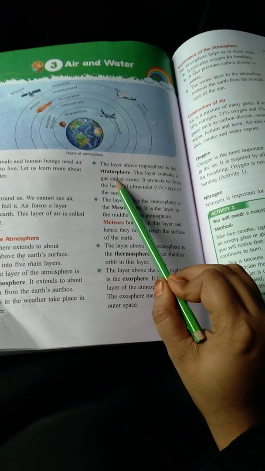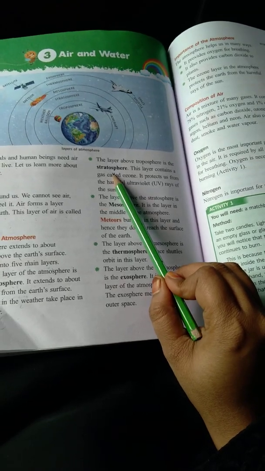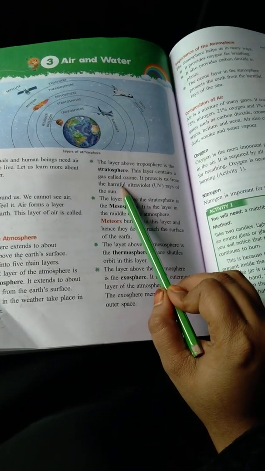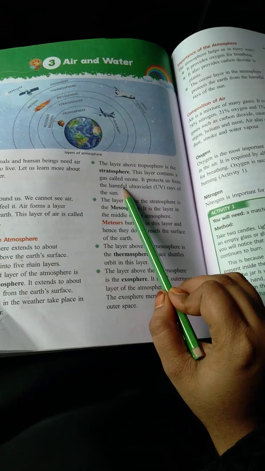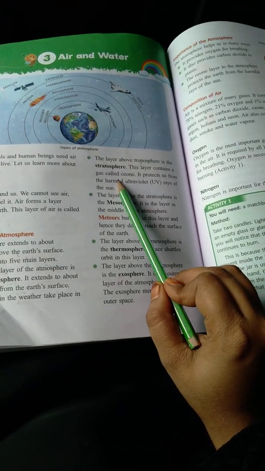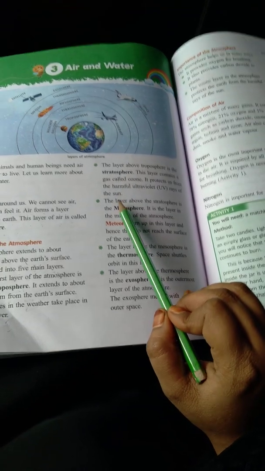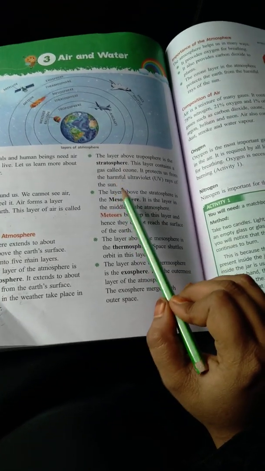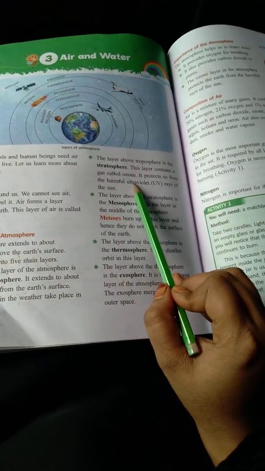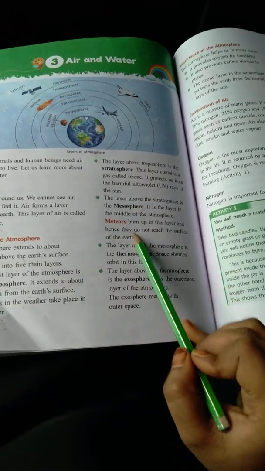Above the troposphere is the next layer, called the stratosphere. It contains ozone gas, that's why it is also called the ozone layer. It protects us from the harmful UV rays that come from the sun, so that they do not fall directly on us.